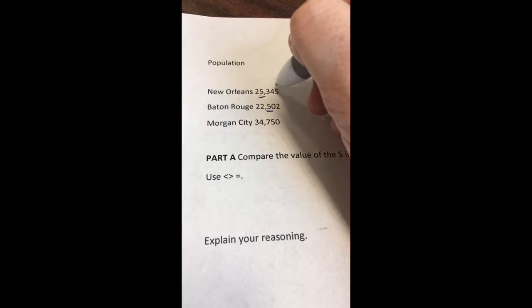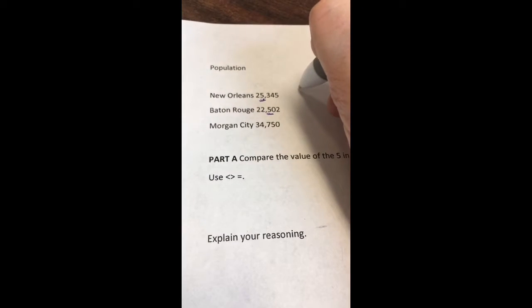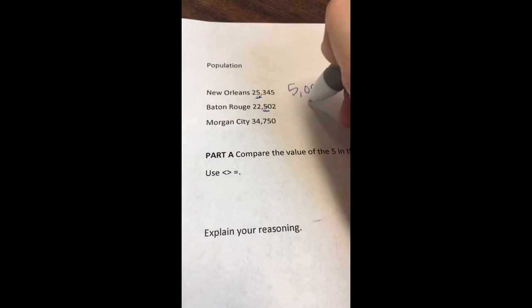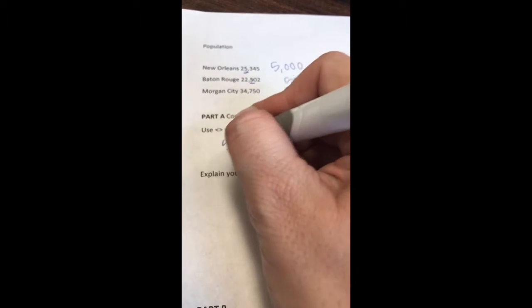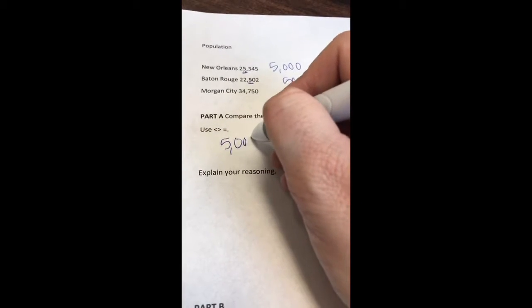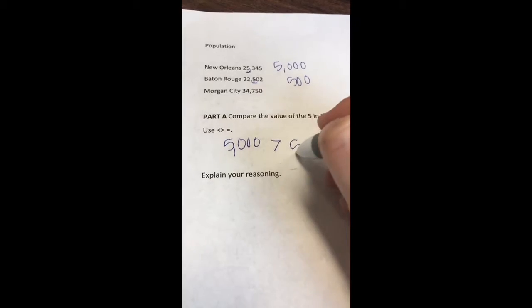So here, the value of this 5 in New Orleans is 5,000, and the value of this 5 is 500.